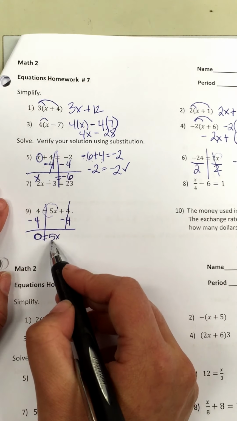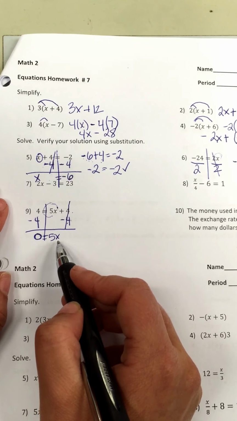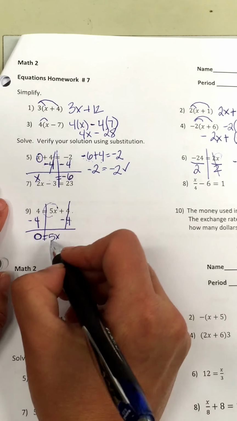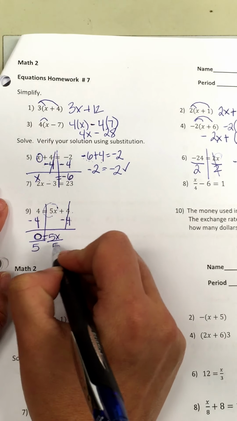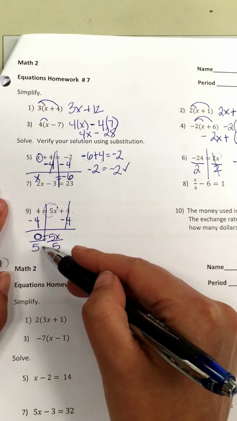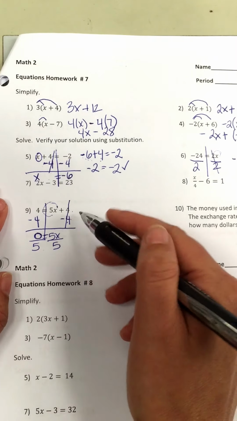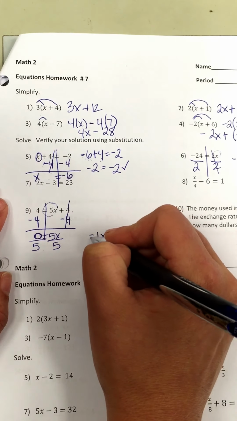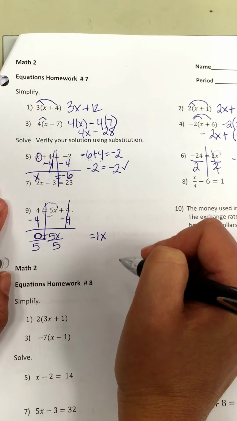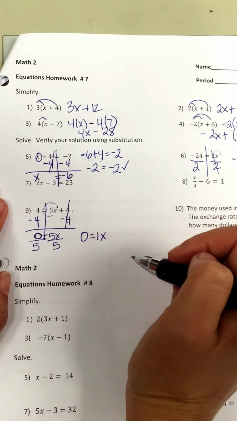Now 5 and x are squished together like this, so that means multiplication. So opposite of multiplication is division. Okay, so what I do to that side, I need to do to the other side. And I'm left with 5 divided by 5 is 1x. And 0 divided by 5 is actually 0. So x is equal to 0.